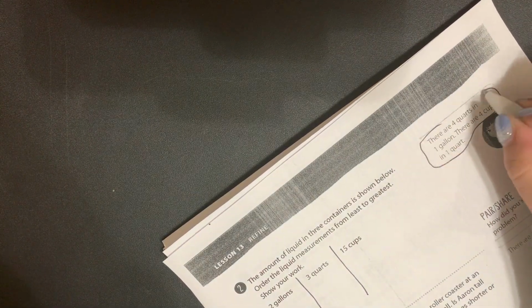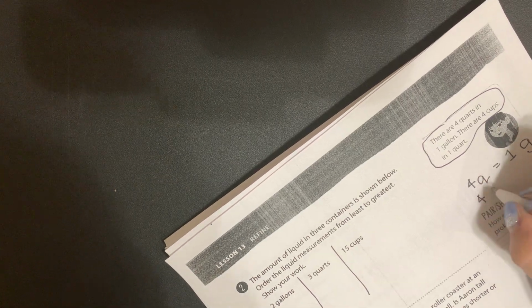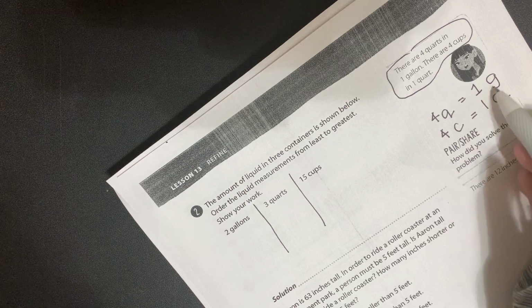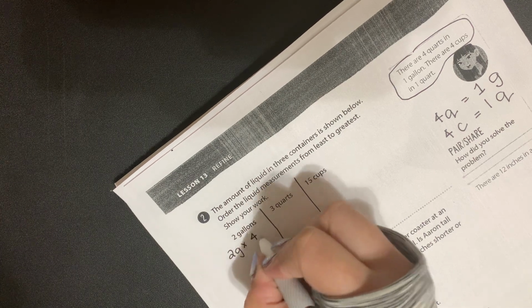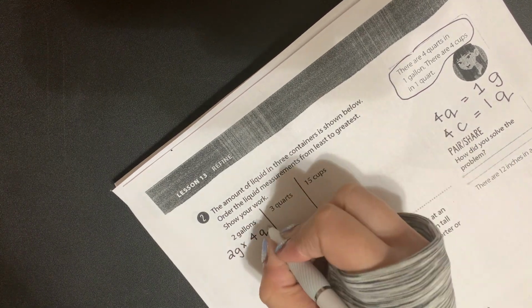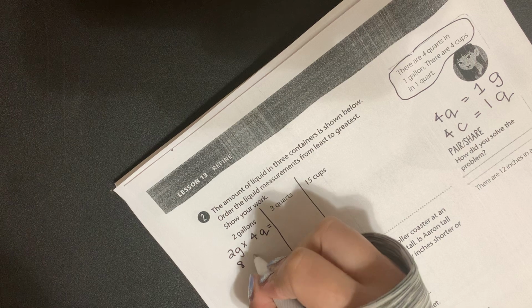Again, off to the side, they give us a little key. There are 4 quarts in a gallon. There are 4 cups in a quart. So 4 quarts is equal to 1 gallon. 4 cups is equal to 1 quart, okay? So 2 gallons, we need to get that into cups. First we have 1 gallon is equal to 4 quarts. So we're going to do 2 gallons times 4 quarts. Now we know that is 8. So we have 8 quarts, okay?